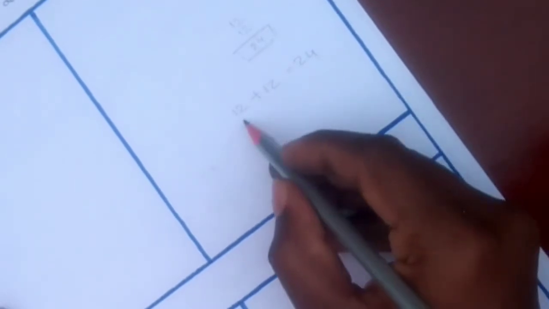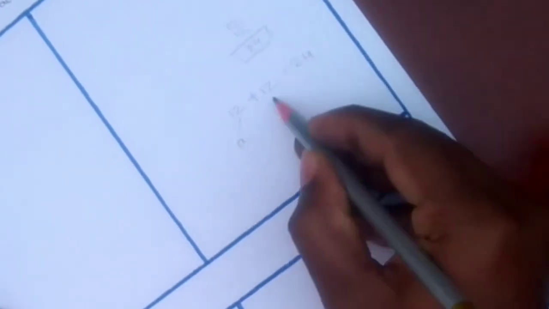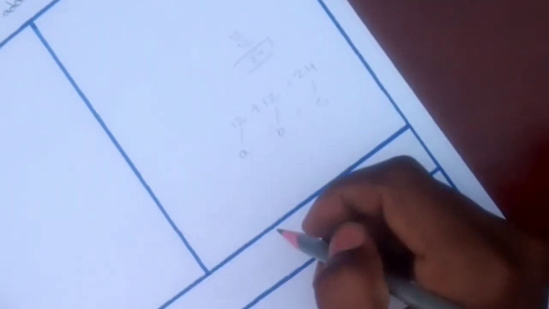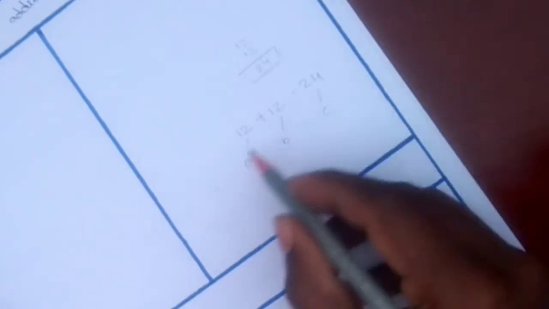Now I am assigning variables, nothing but names. This 12 equals A, this 12 equals B, and this 24 equals C. Now I am assigning letters to the numbers.